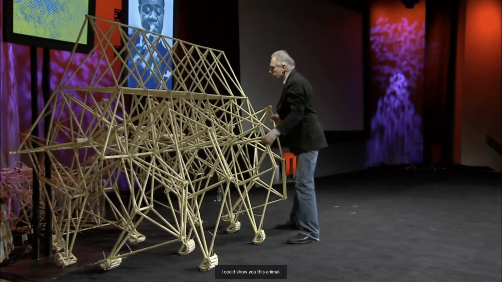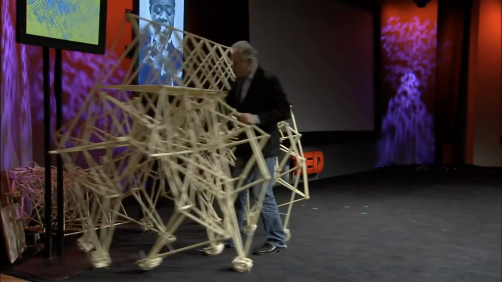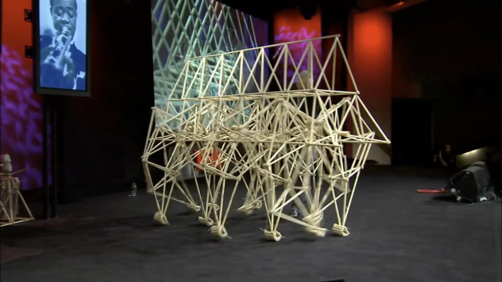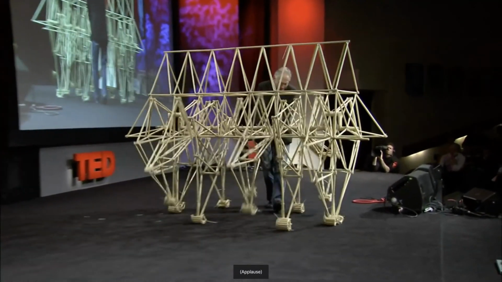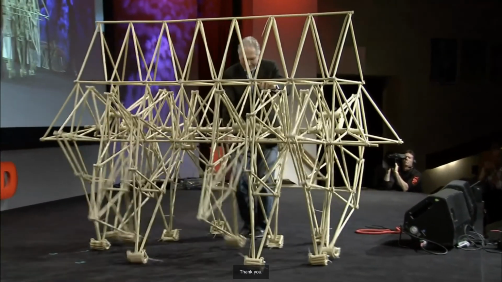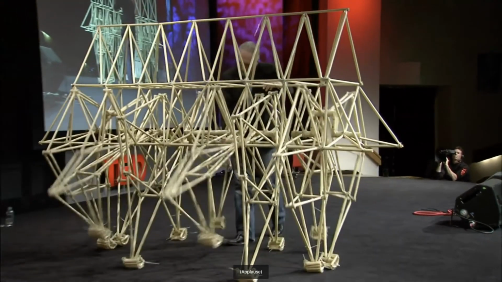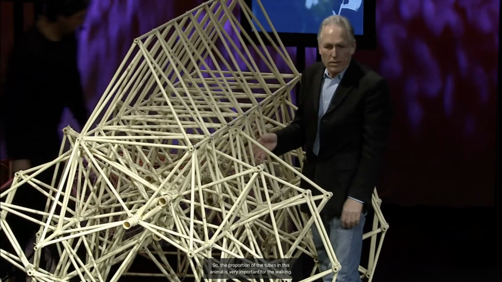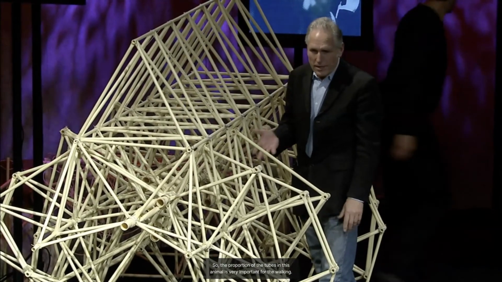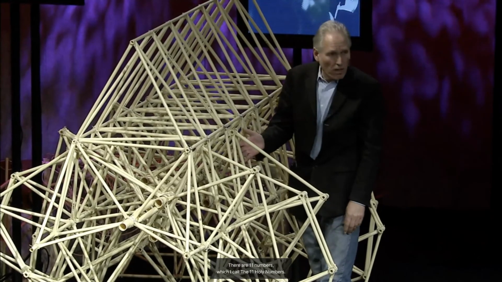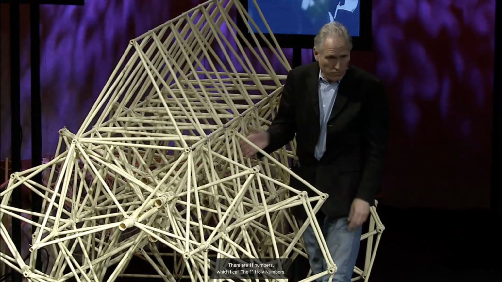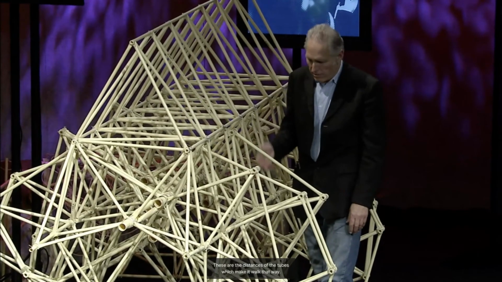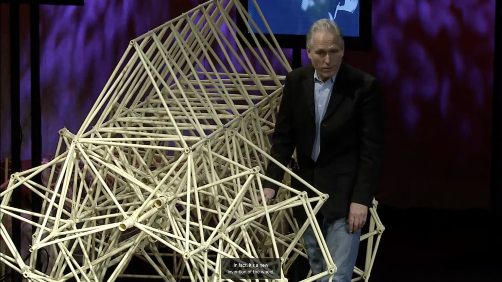I could show you this animal. So the proportion of the tubes in this animal is very important for the walking. There are 11 numbers, which are called the 11 holy numbers. These are the distances of the tubes, which makes it walk that way. In fact, it's a new invention of the wheel.